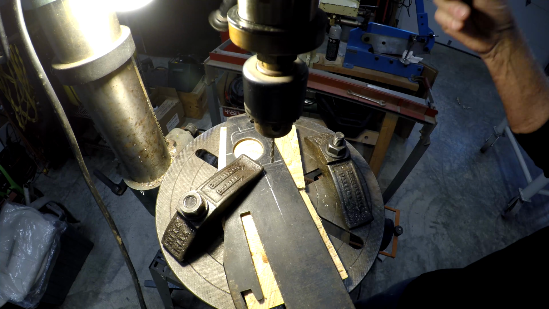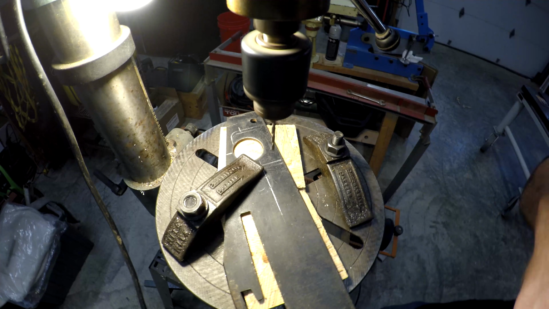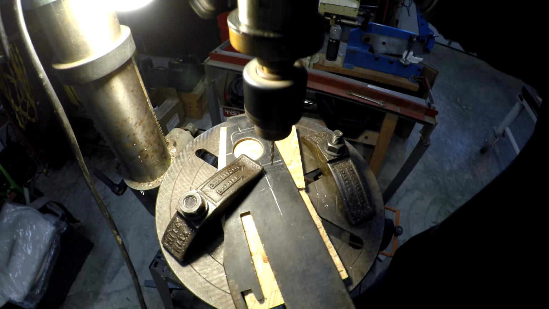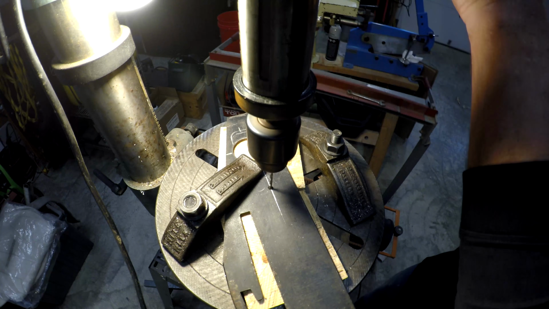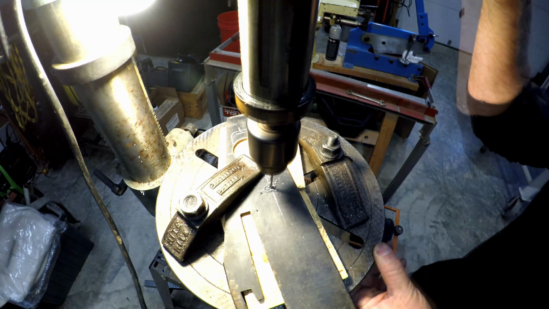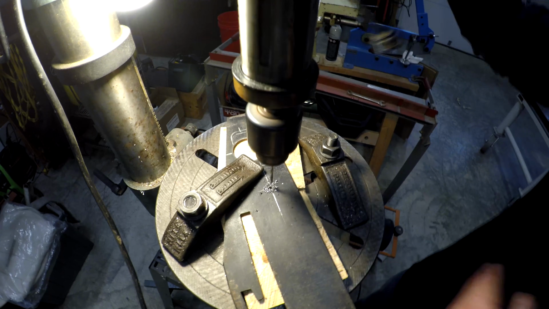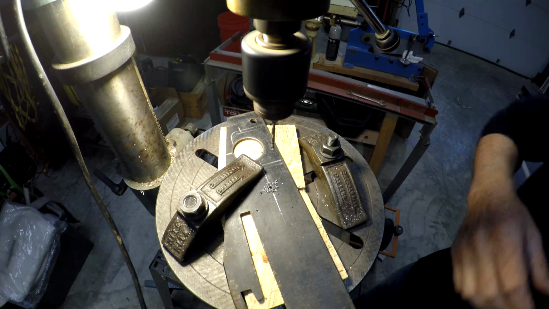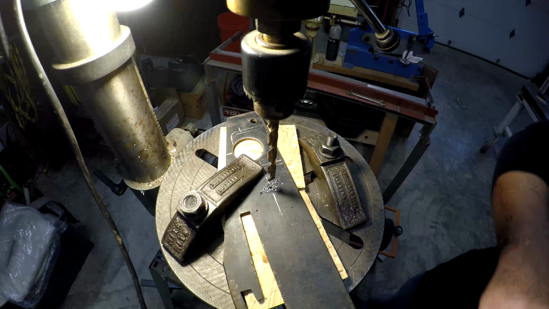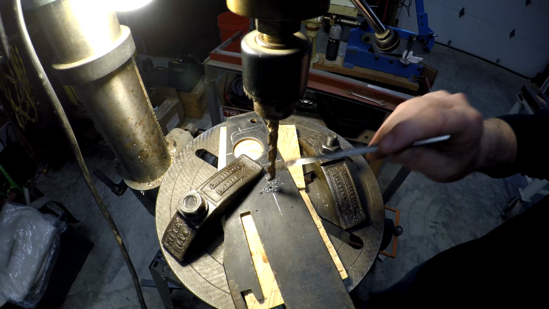It's looking good. A little bit of cutting fluid on it.